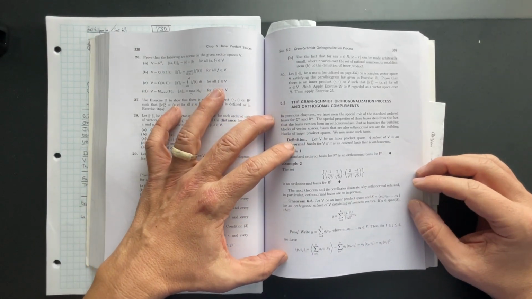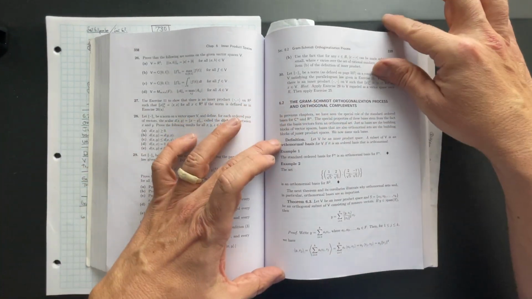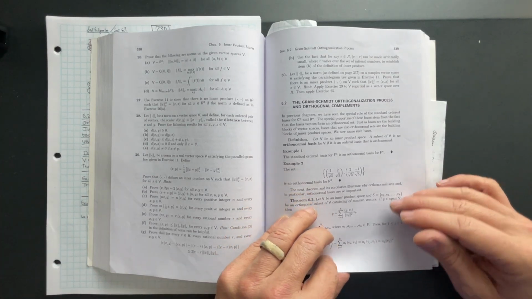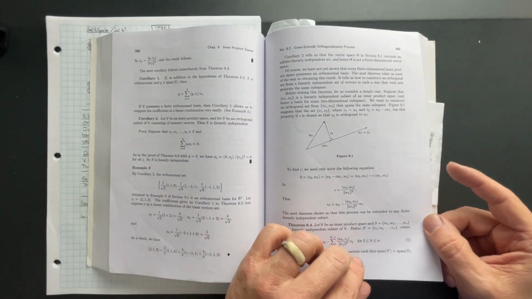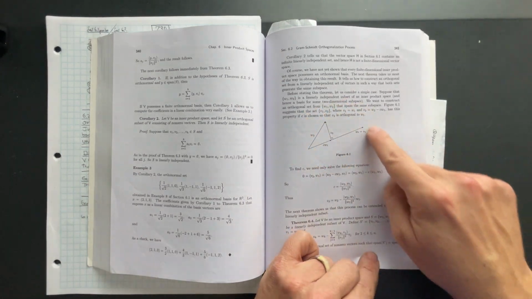Gram-Schmidt. Turned out that it really worked out for me to understand it. I did understand it also when I did it in Anton. Now, this one, I think, explained it a little better, frankly.